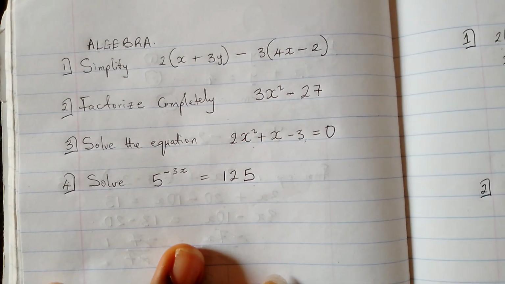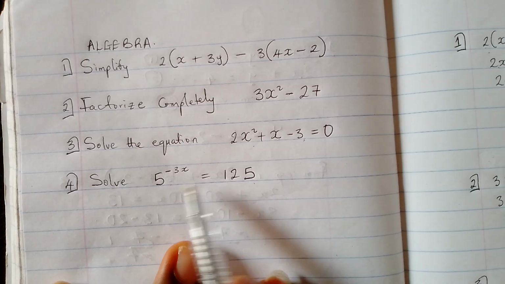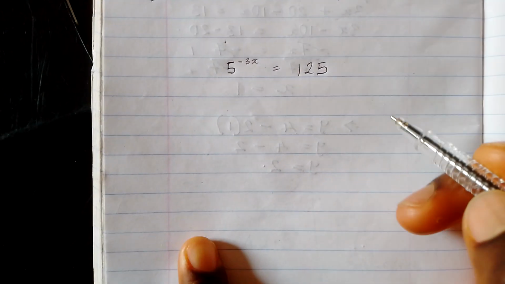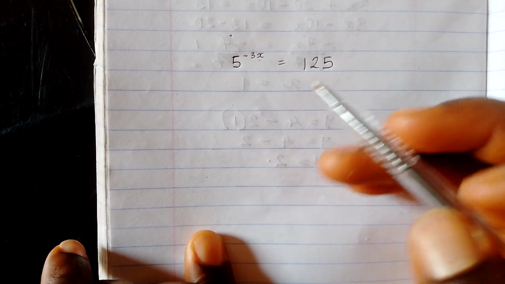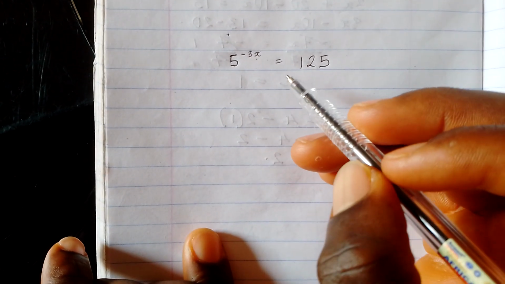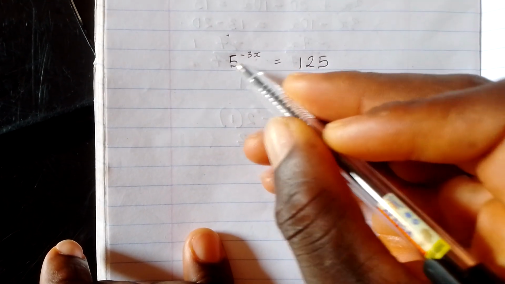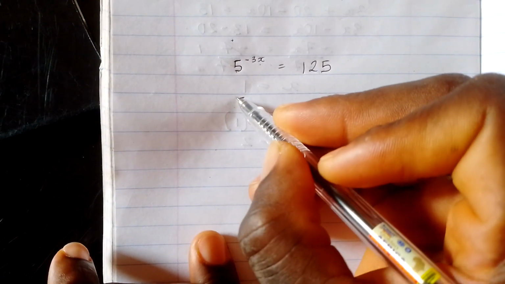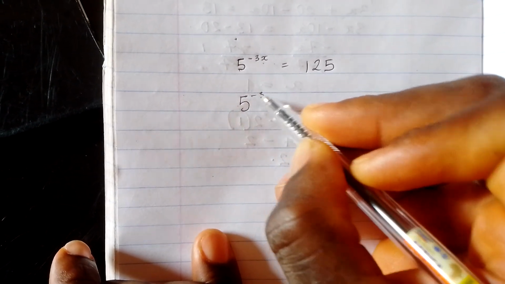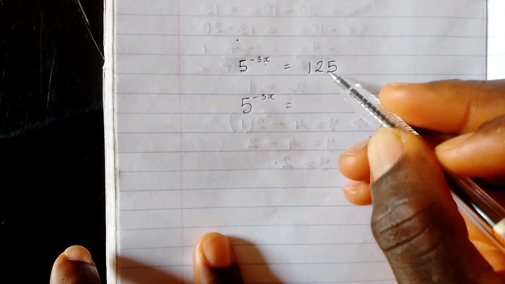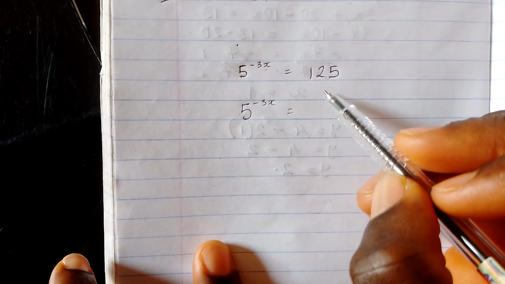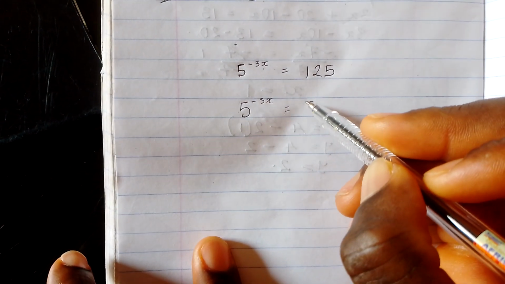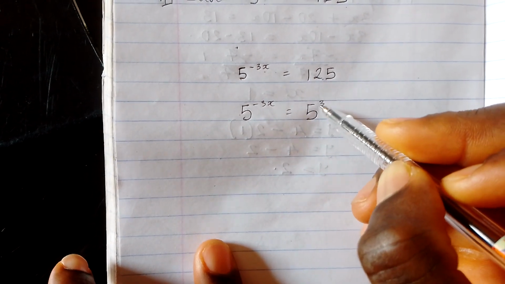And then let's quickly do the final one, which is solving this. To solve this particular thing, we have to find the value of x. Using the index system, we have already 5 raised to the power negative 3x here, and I want to express this number in base 5. That could be 5 raised to the power 3.